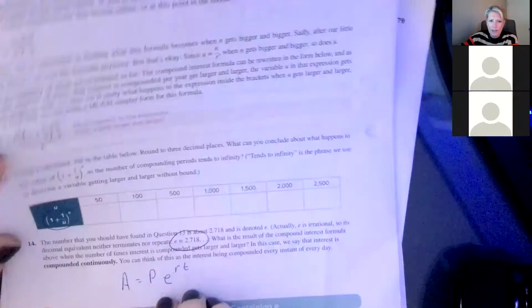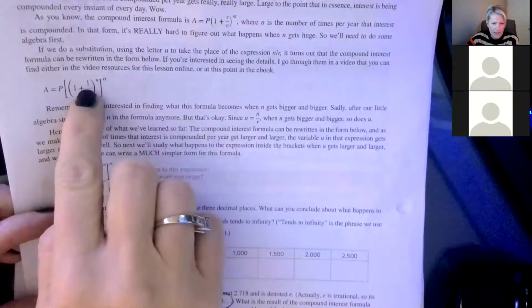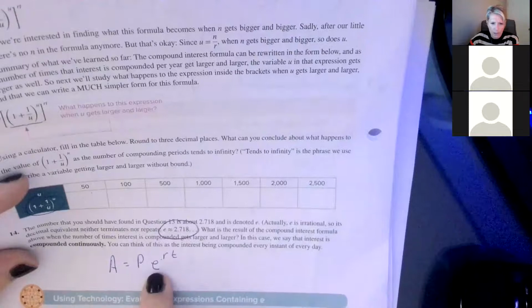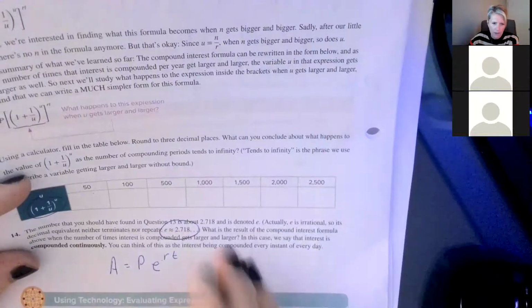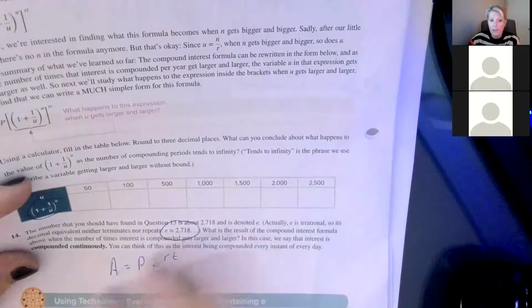It makes the base of your exponent in the formula get very close to 2.718. So instead of writing out the formula, we're just going to put e, which is a number in the calculator that is approximately 2.718 with a bunch of decimals.